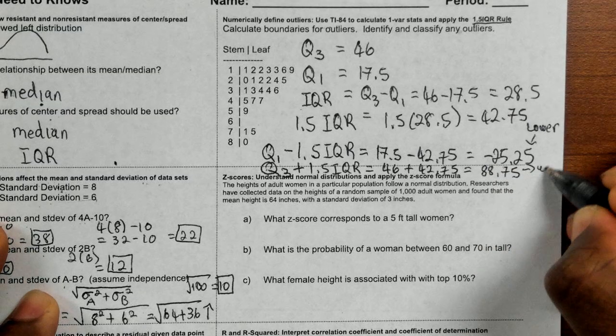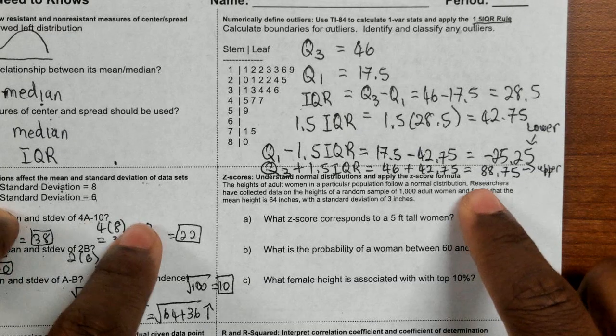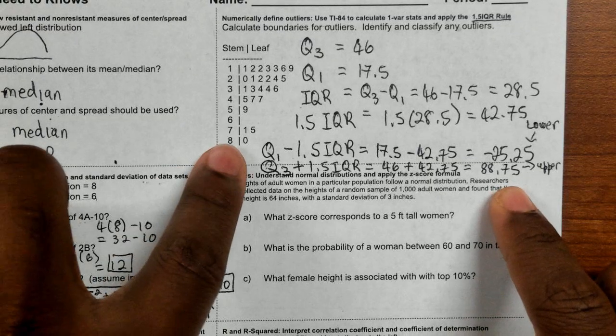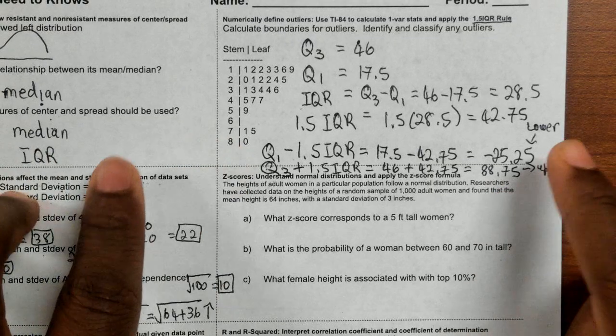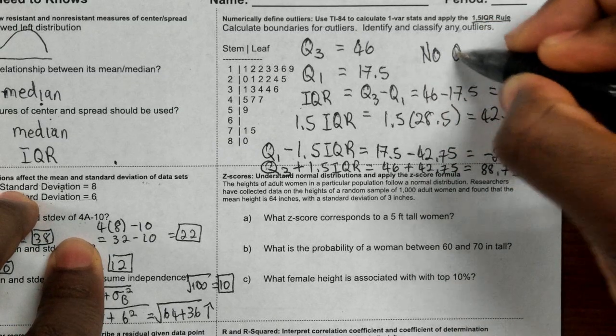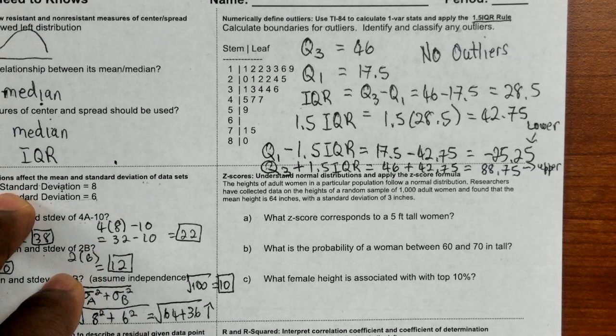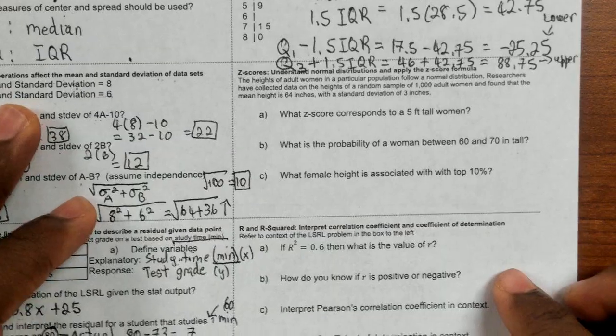That would be my upper fence. But in this case, guys, were there any numbers bigger than 88? No. Our biggest number was 80. So based on our lower and upper fence, we have no outliers. Again, guys, we would have no outliers. All right? So the next question.